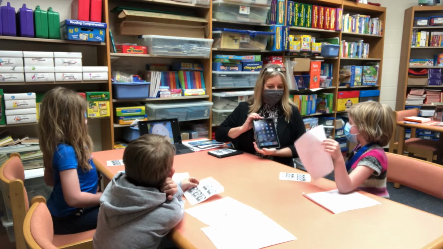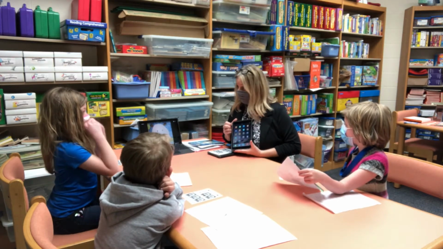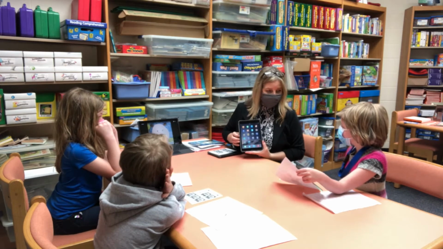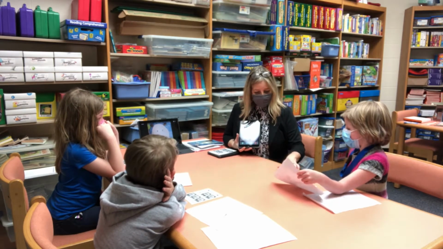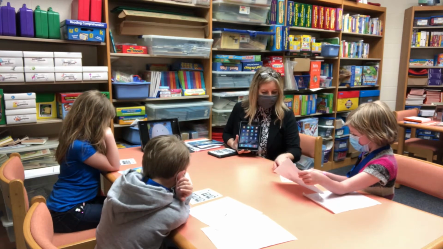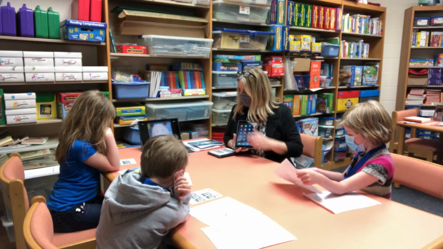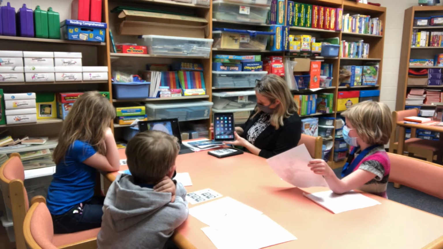Okay, so on your iPad, obviously you know that there are all of these different apps, but the app that we're gonna be using today is called Chatterpix Kids. And if you look on your little guide there that I made for each one of you, that Chatterpix guide will tell you the steps to creating your own Chatterpix. But I'm going to show you also right here, okay?